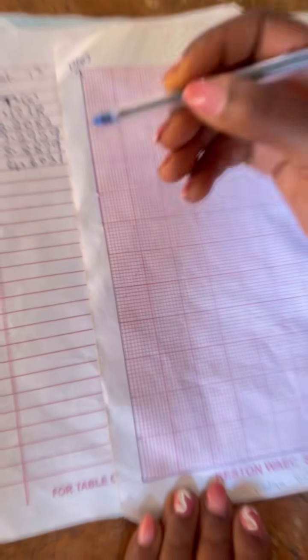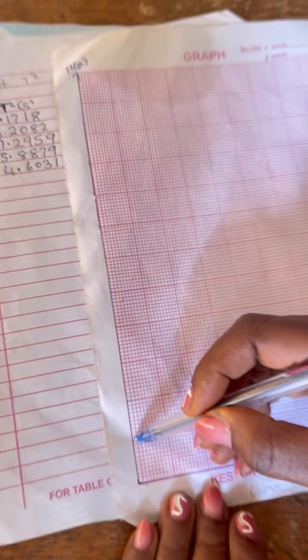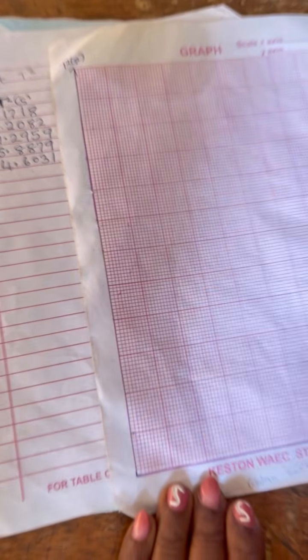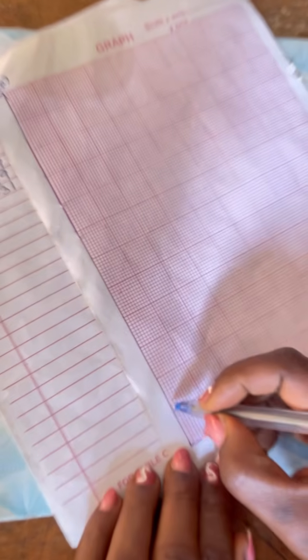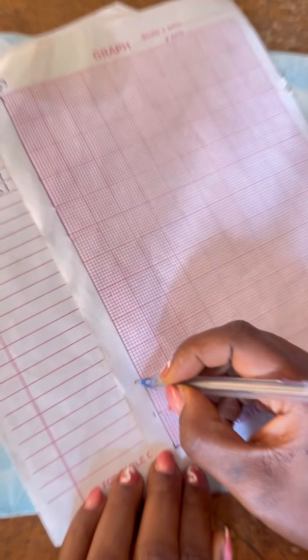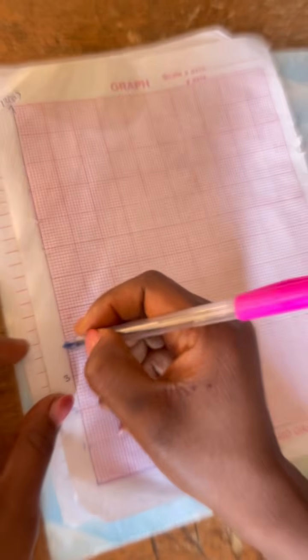So we're going to be using 2 centimeters for 1 unit. So we are going to do it like this now: 1, 2, 3, 4.